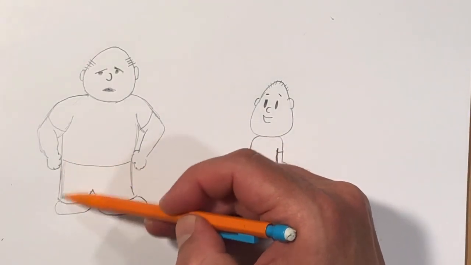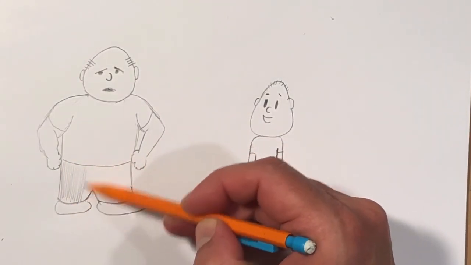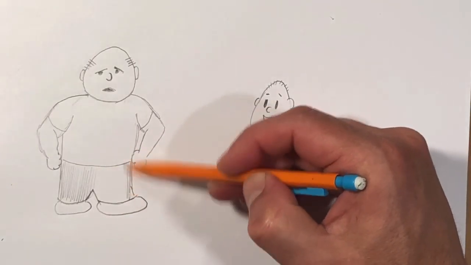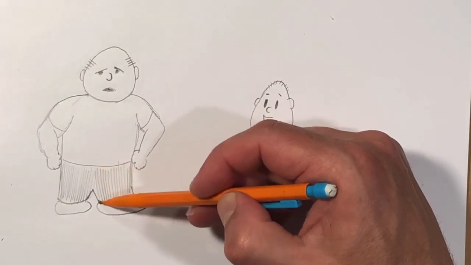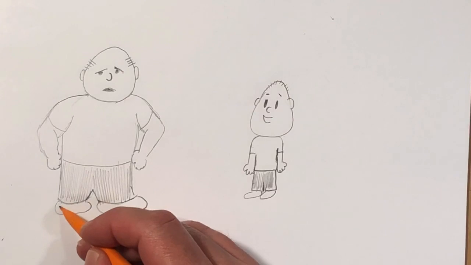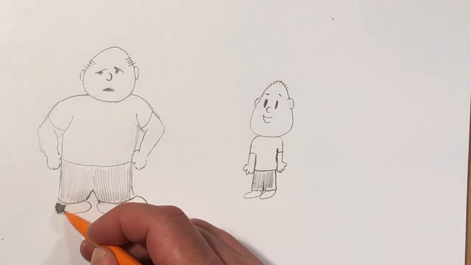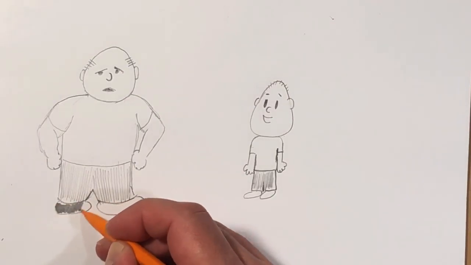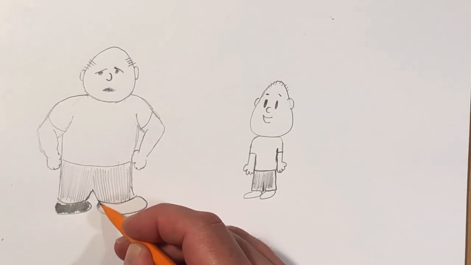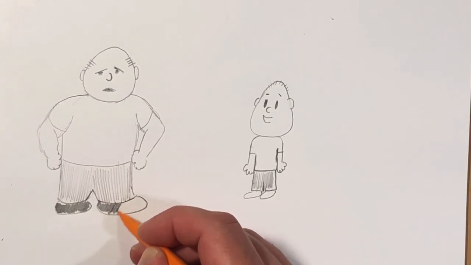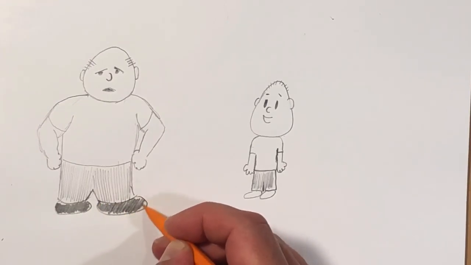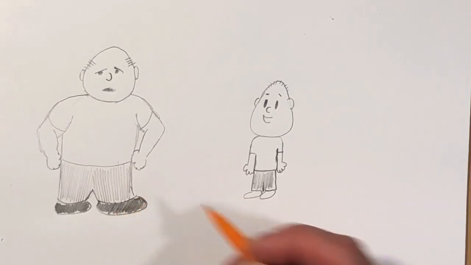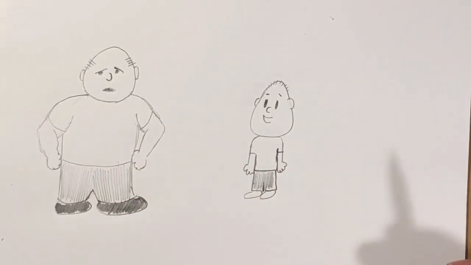You can color in the pants. You can color in the shirt instead. However you want to do it. These are only suggestions. You don't have to stick with it. I could make the shoes all black. I suggest not coloring in this dark right away so you can figure out what you want to do with it.